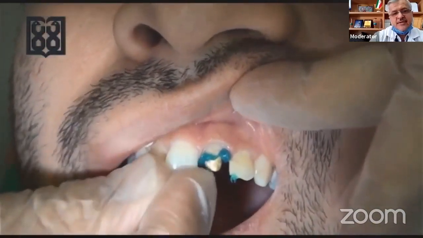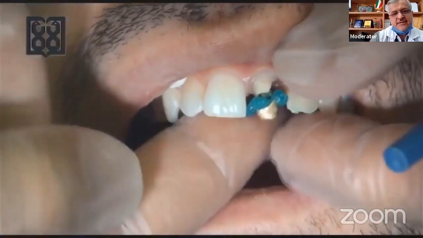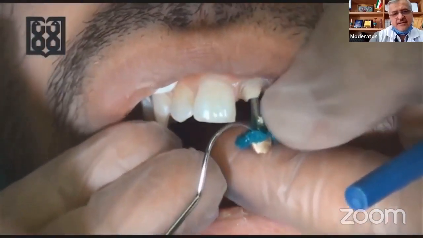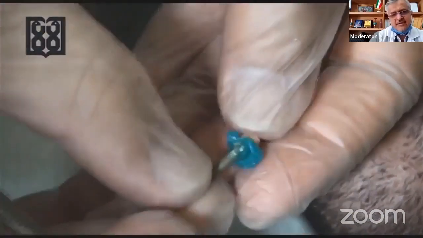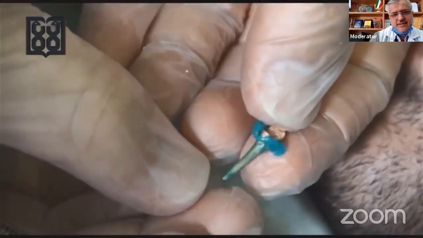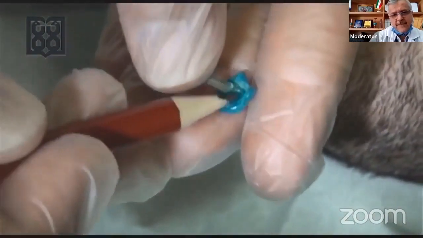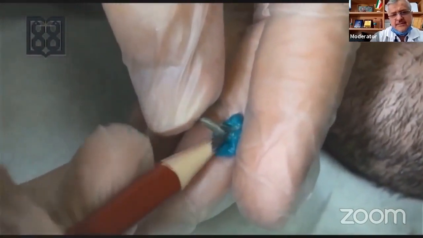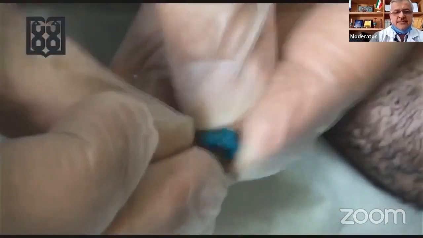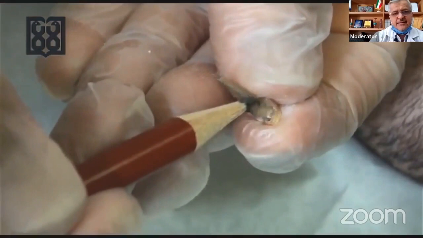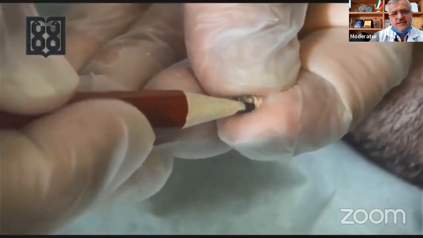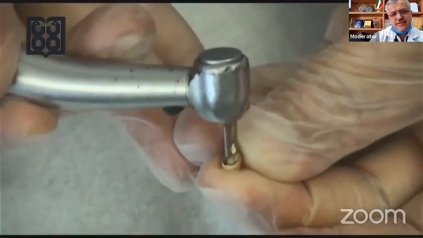With light pressure, we must put the post in the canal, and after setting the material, we can see premature contact. We can mark this premature contact with some yellow pen, and after that we can remove these interferences with bur. I marked some nodules and some premature contacts, and I removed those with bur.